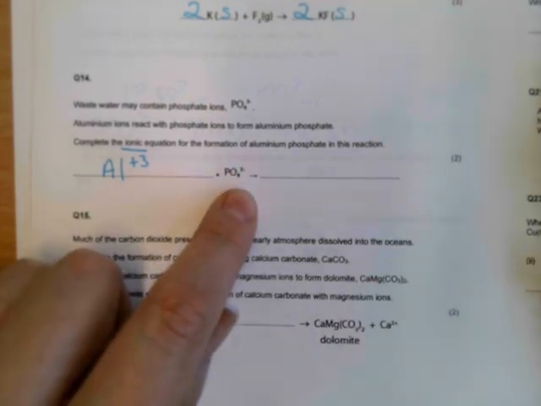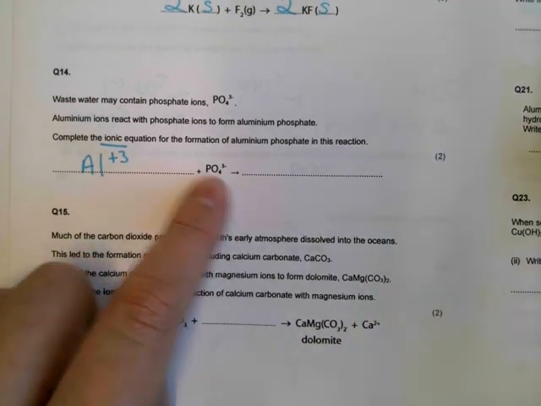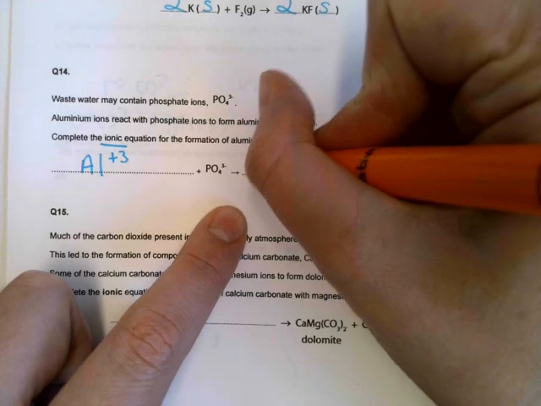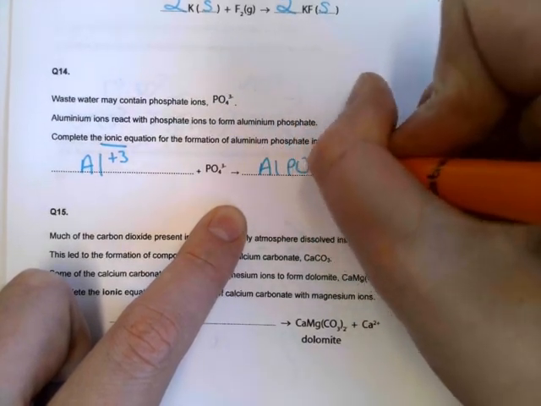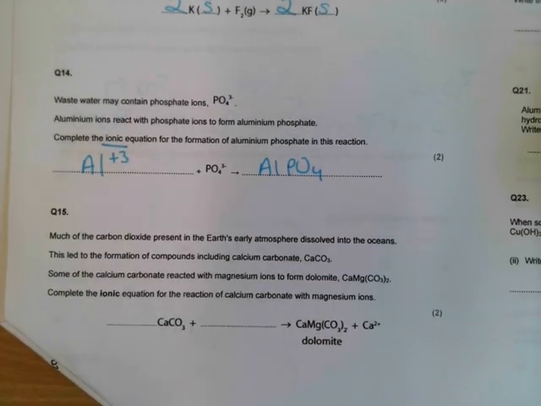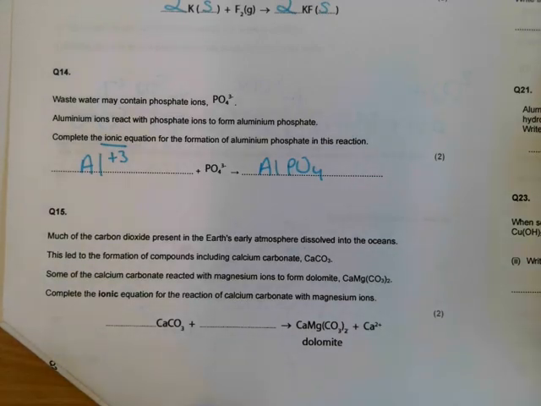They give you the formula of the phosphate ion, and they ask you to put them together. +3 and 3-, the charges cancel. Because they cancel, I just whack it together. I don't need to use any other numbers, so I don't need to use brackets.